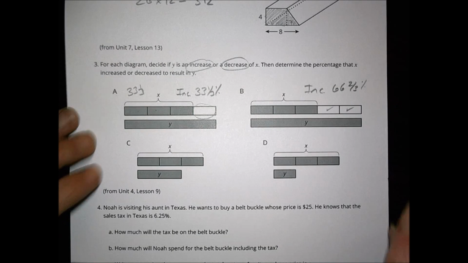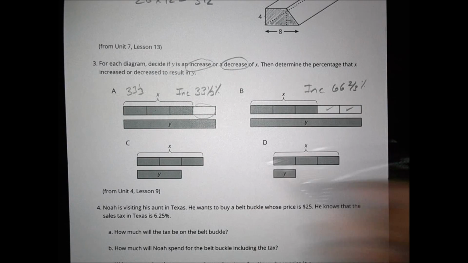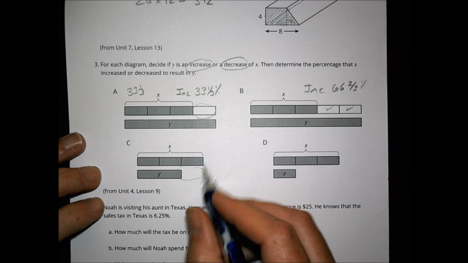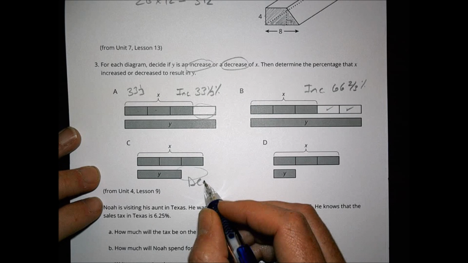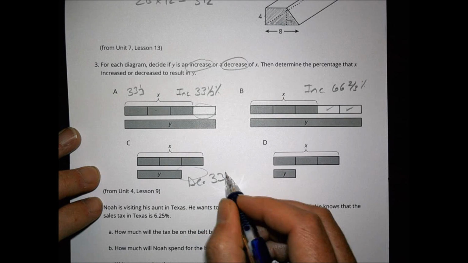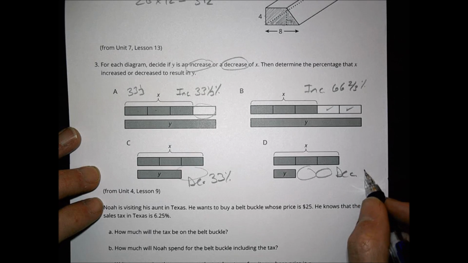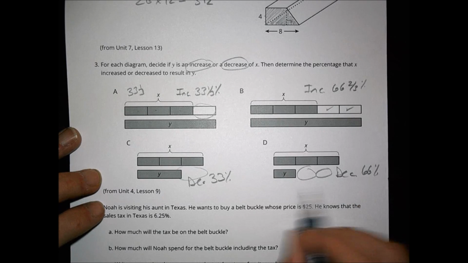Okay. If you just want to say 66%, that's probably just fine too. Here we're taking away one, so that's going to be a decrease of 33% or so. And here we're taking away 2, so that's a decrease of about 66% or so. Something along those lines there.